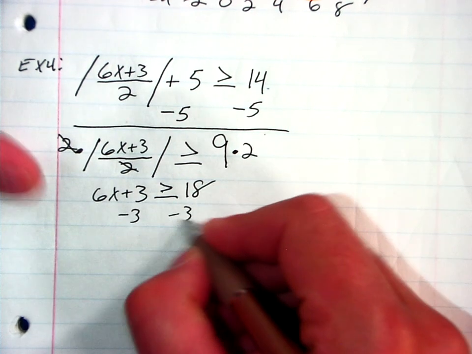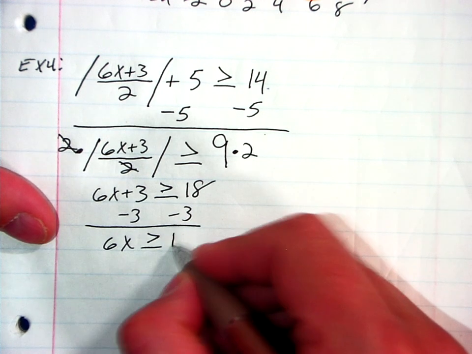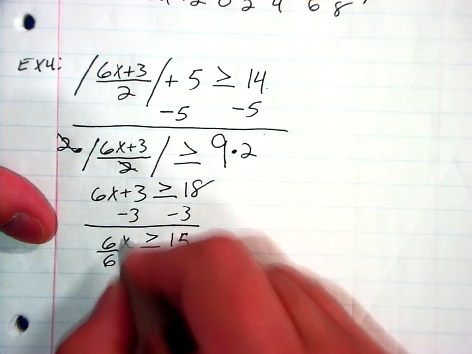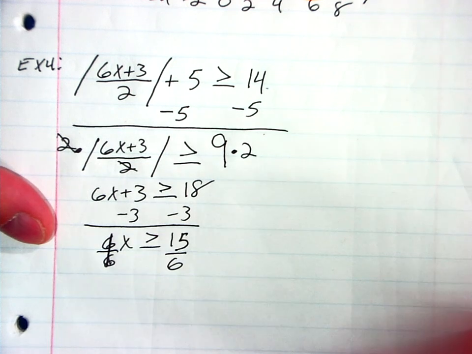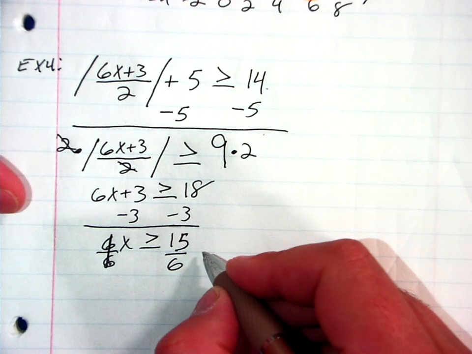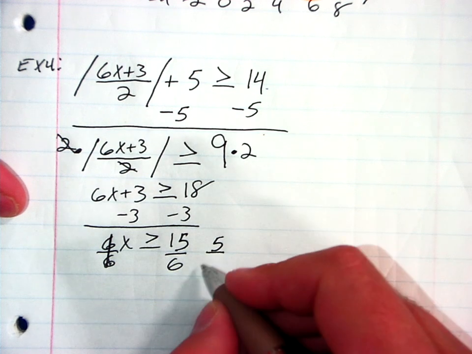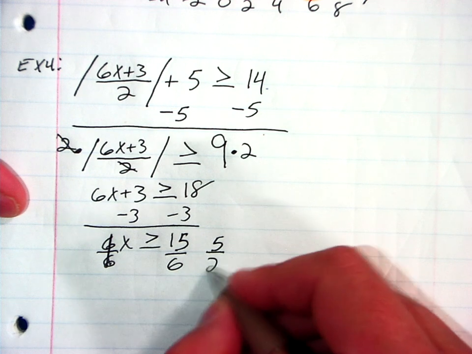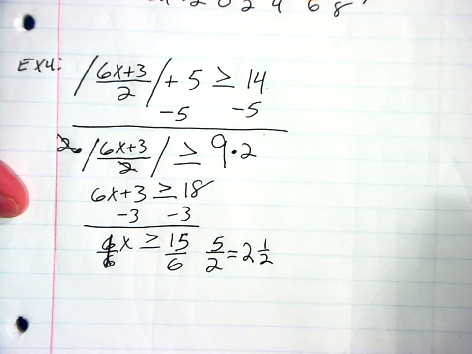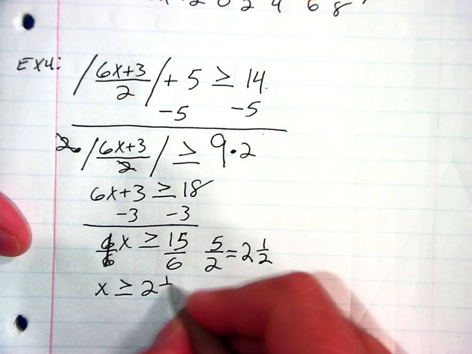Minus 3, minus 3. 6x is greater than or equal to 15. Divide by 6, divide by 6. The 6's cancel out. And what goes into 15 and 6? 3. 3 goes into 15 5 times. 3 goes into 6 2 times. And as a mixed number, that would be 2 and a half. So we know one answer is x is greater than or equal to 2 and a half.